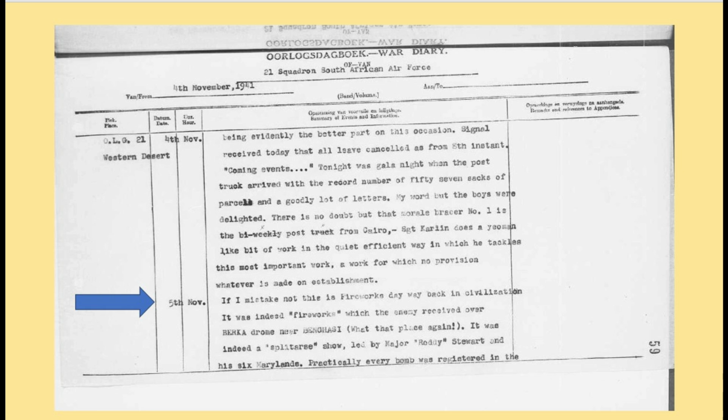What? That place again? It was indeed a split-arse show led by Major Roddy Stewart and his 6 Marylands. Practically every bomb was registered in the target area, and extensive damage was done to the dispersal aircraft, buildings, hangars, and landing grounds.